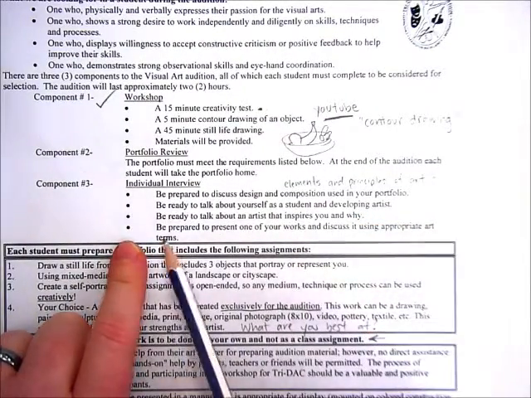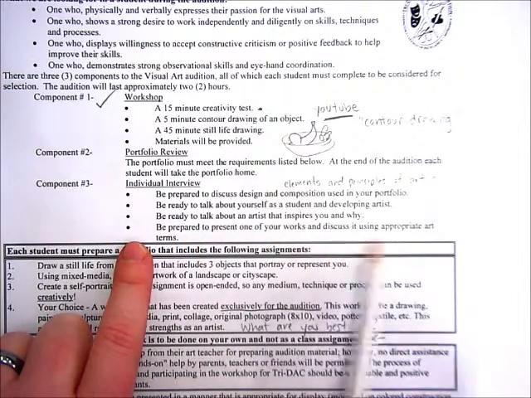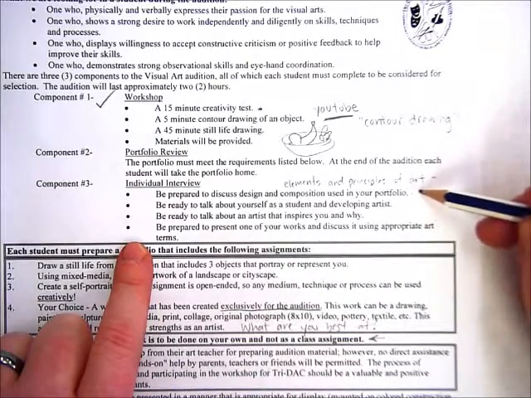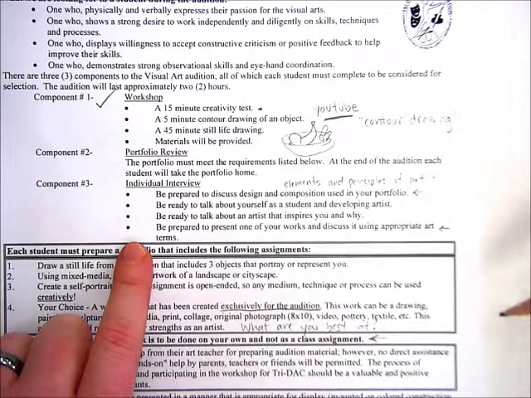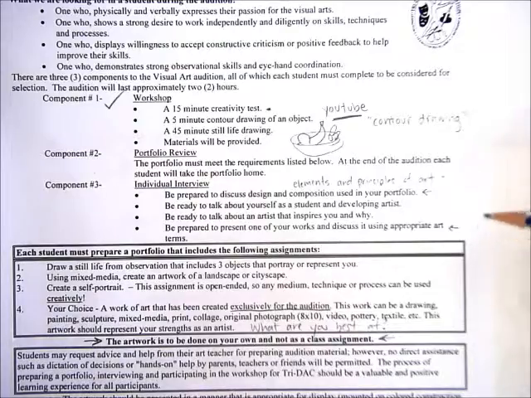Okay? And then you're going to pick one of your artworks that you would like to discuss using appropriate art terms. All right? So maybe they'll choose the one you talk about, and in here, you get to choose the one you talk about. So you're going to talk about the artwork that you've made.